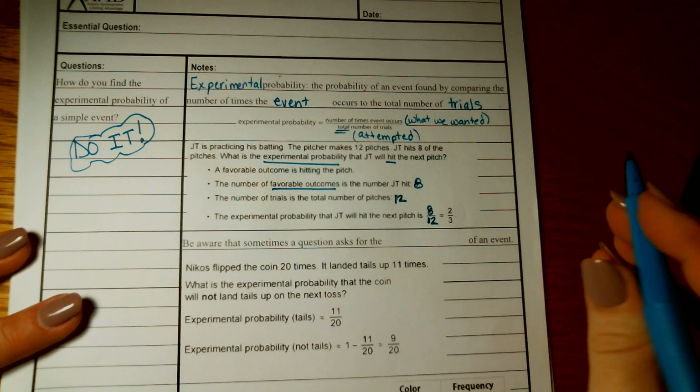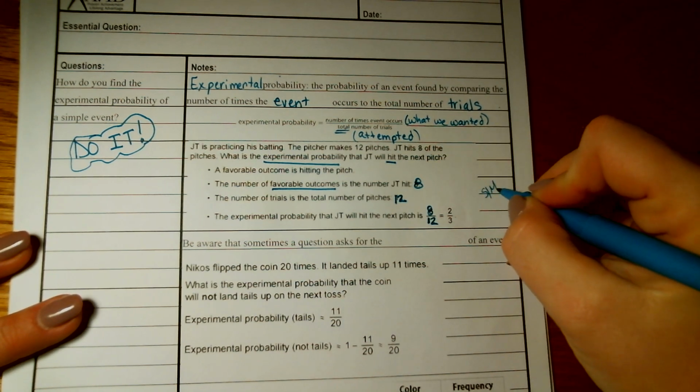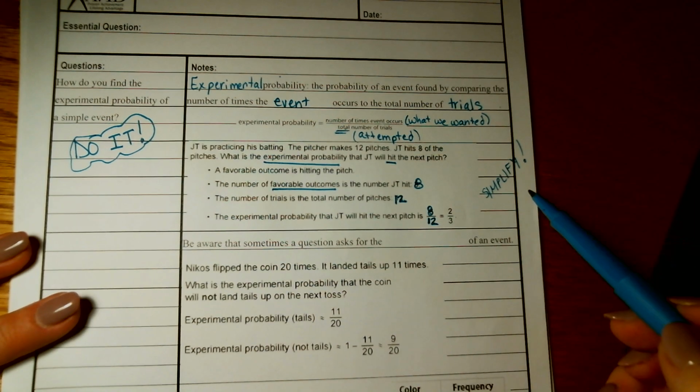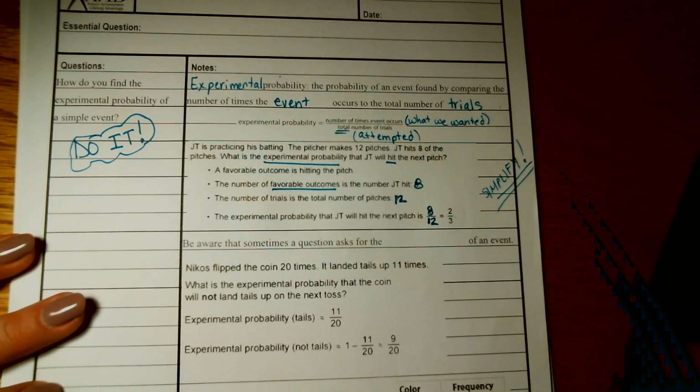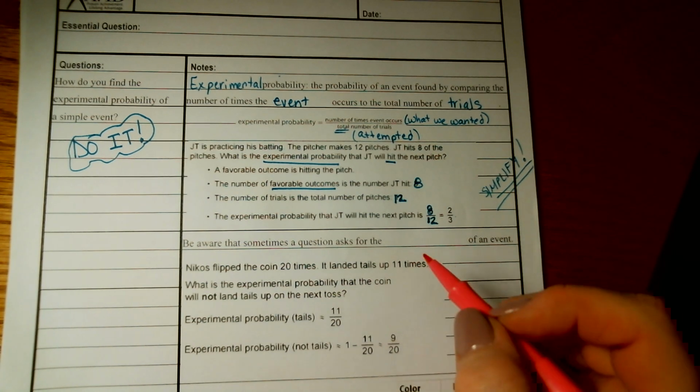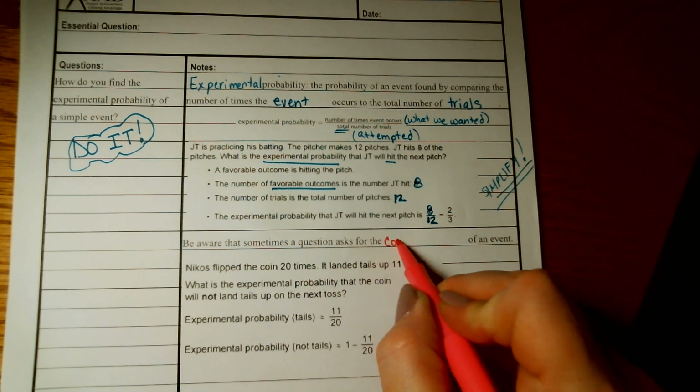We always simplify. Write that. Simplify. Boom. If we're doing a fraction, always simplify. Or turn it into a decimal, or turn it into a percent. Really just look at what your answers are phrased as, or how your question is asking you to give an answer. The next thing is, be aware that sometimes the question asks for the complement of an event.